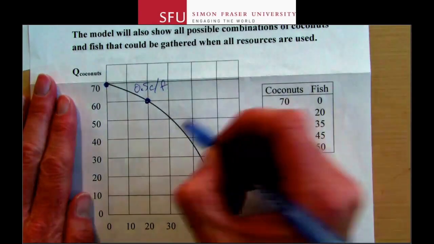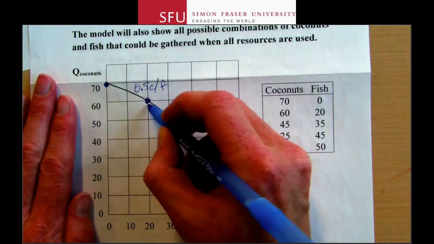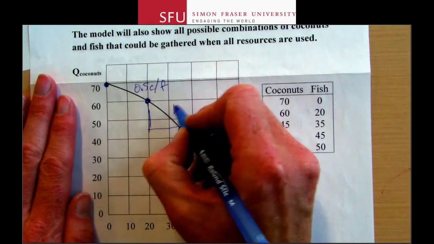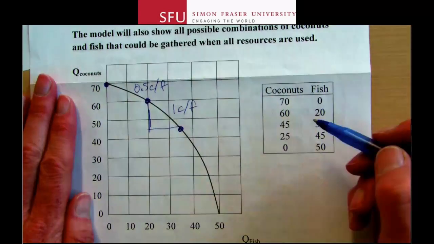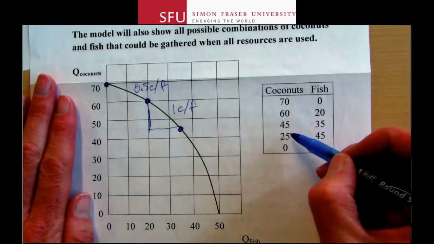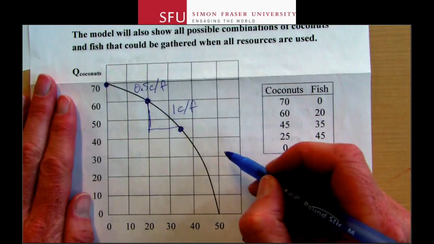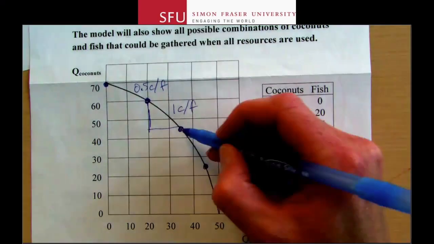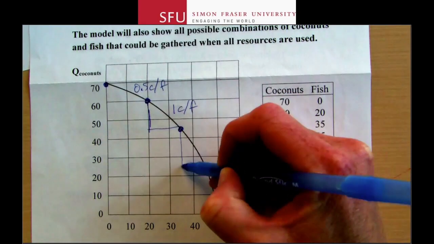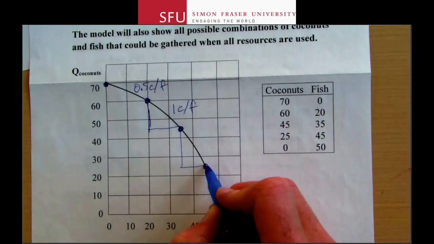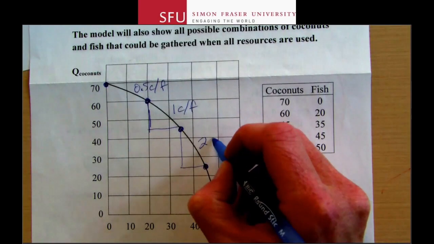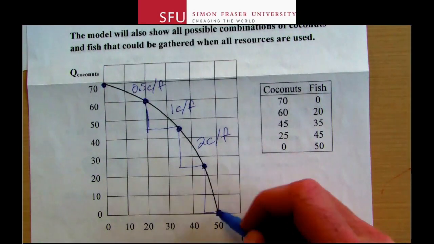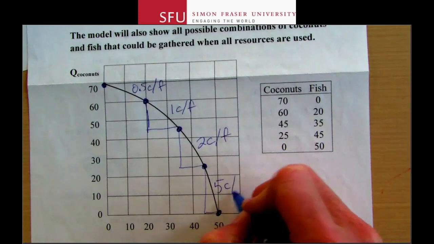Then the next point was here, and the slope there was 15 over 15, or 1 coconut per fish. The next point was right there, and that was a change of 20 over 10, or 2 coconuts per fish. And the last one from here to here was 25 over 5, or 5 coconuts per fish.